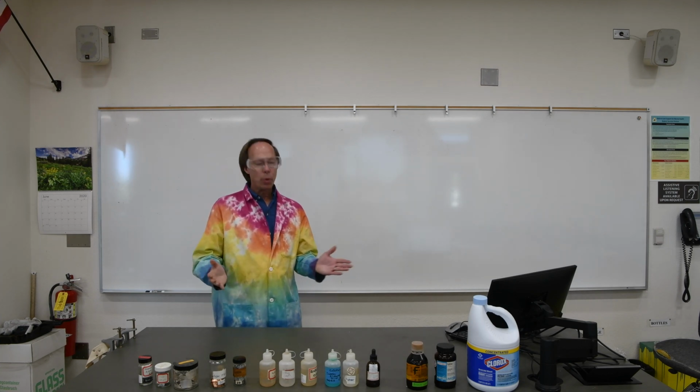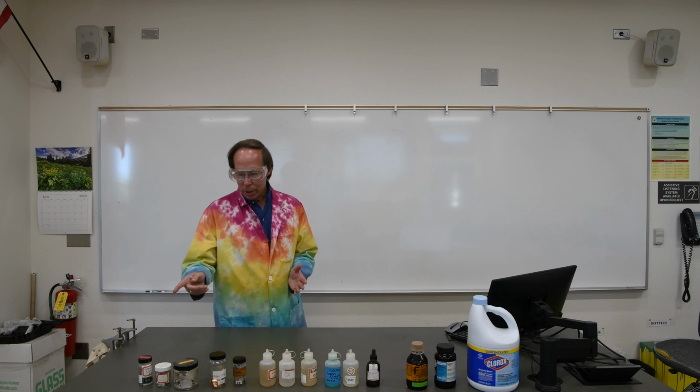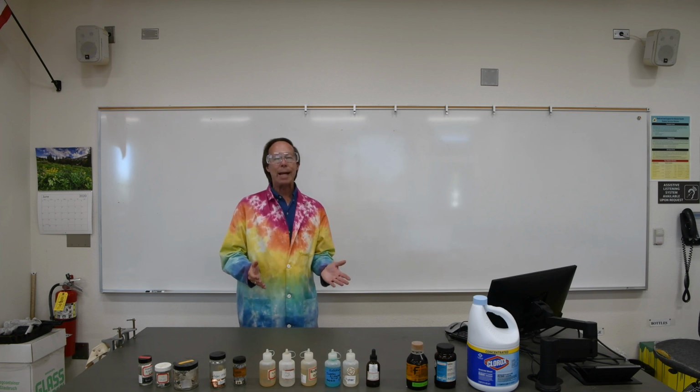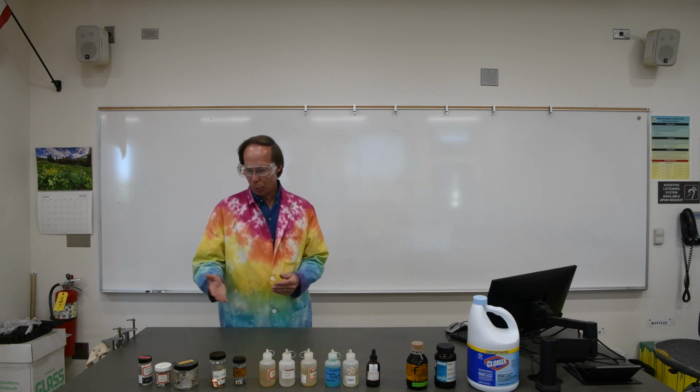We've been discussing single displacement reactions in lecture, so today we're going to do an experiment using single displacement reactions, and our goal is going to be to rank various elements, both metals and nonmetals, in terms of their reactivity compared to one another. In part A of the lab, we're going to be looking at 5 different metals.